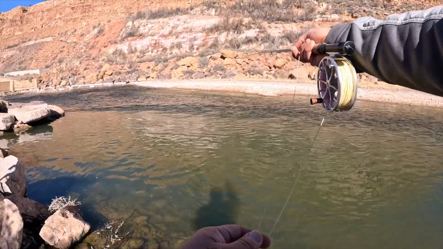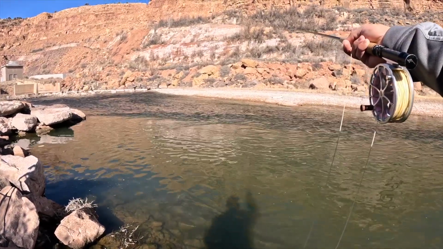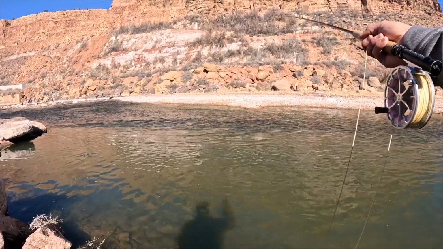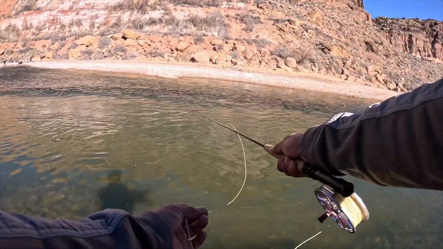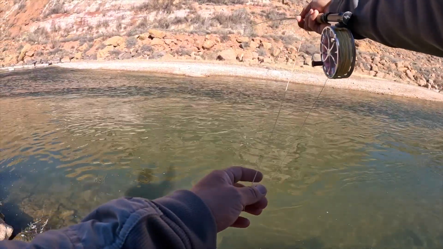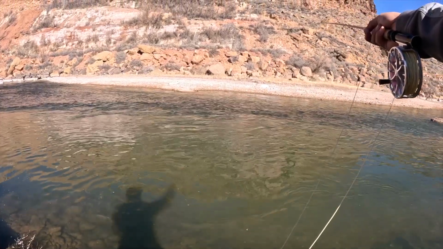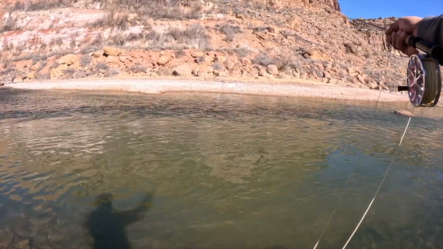Looked good, but I don't know if that was really a fish or not. Now the other thing too is, well, I had two eat the egg, so that's actually a good idea of what they're gravitating towards.